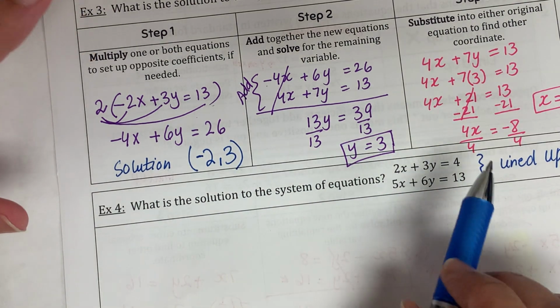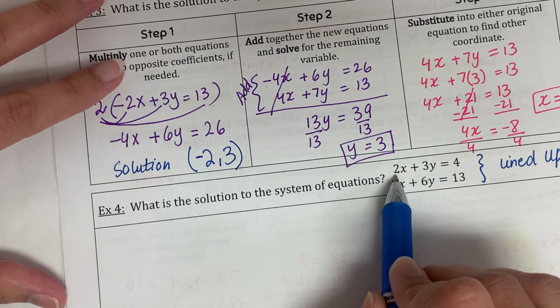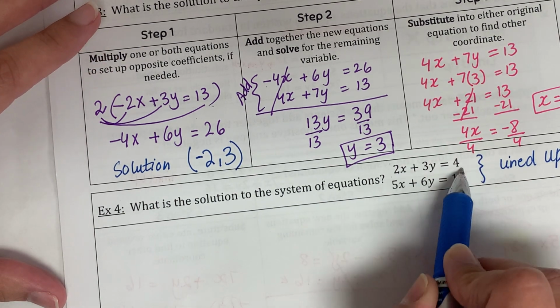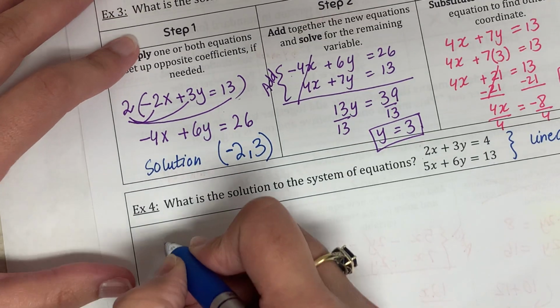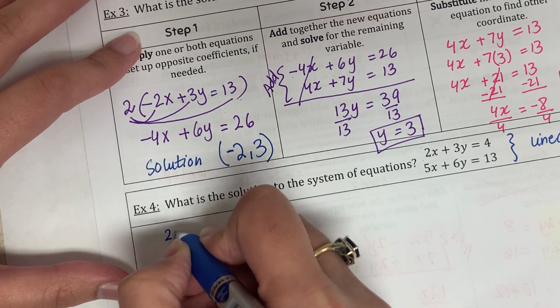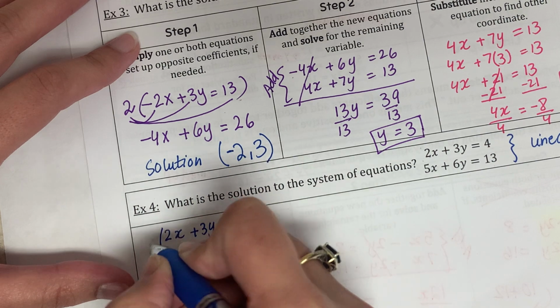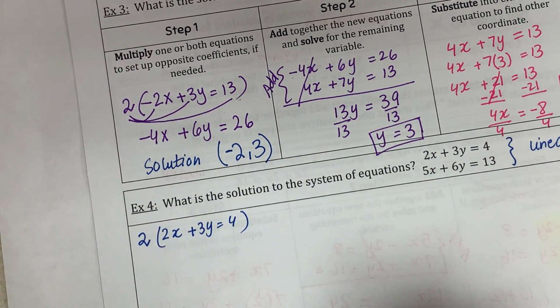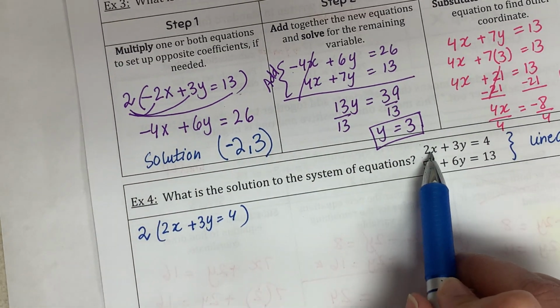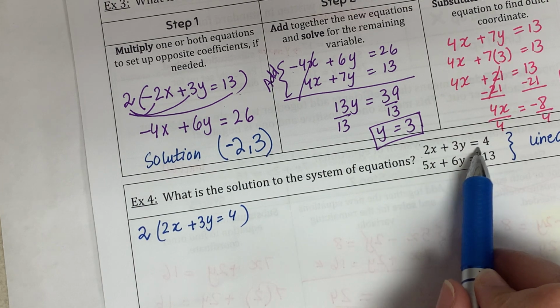No. But if I have to make a change so that they're equal, I'm going to multiply the first equation by 2. It is 2x plus 3y equals 4. So if I multiply, this is going to be 4x plus 6y equals 4.